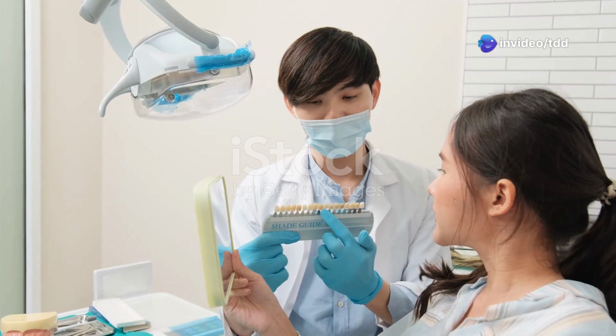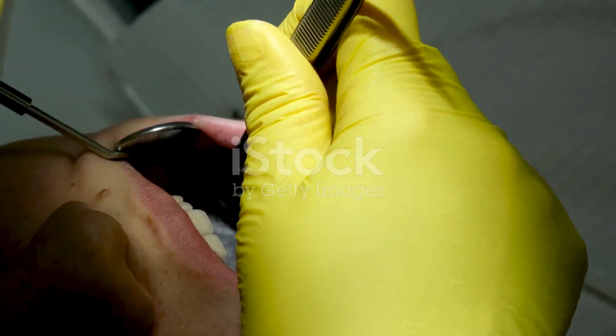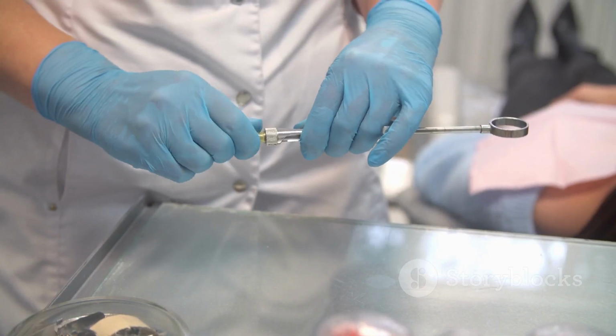First, let's discuss the Inferior Alveolar Nerve Block, or IANB. This is the most commonly used block for the mandible.